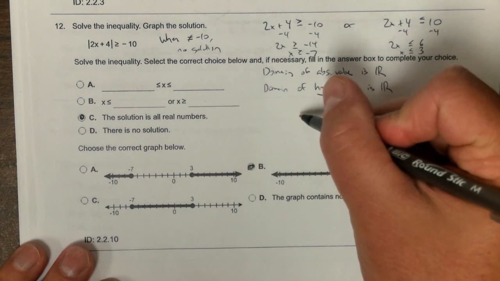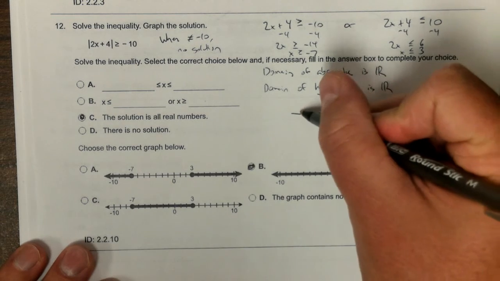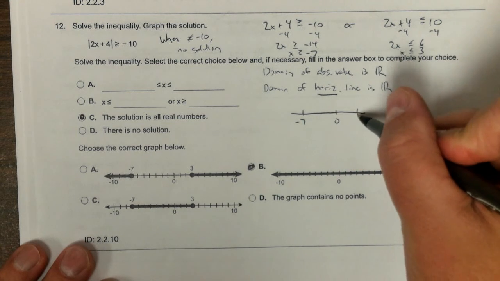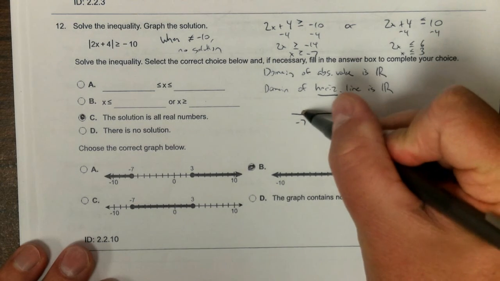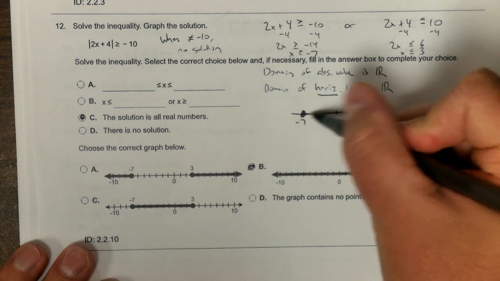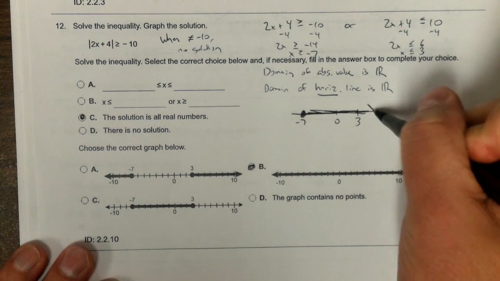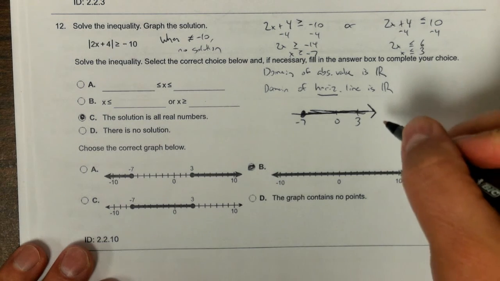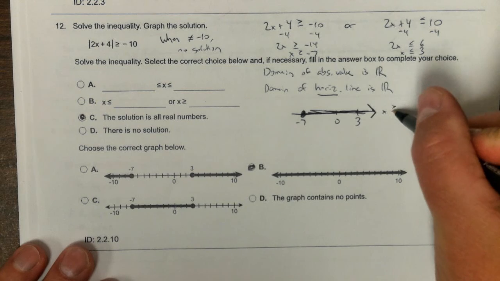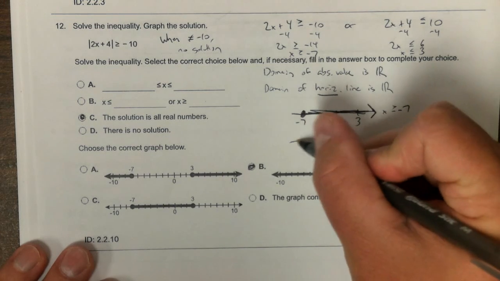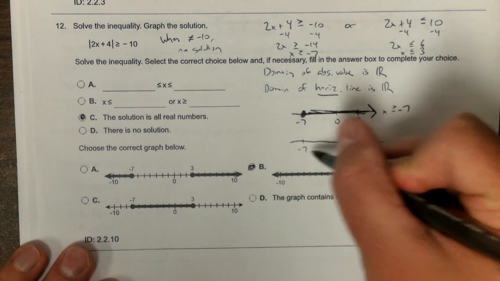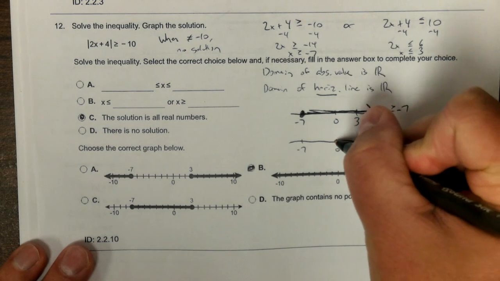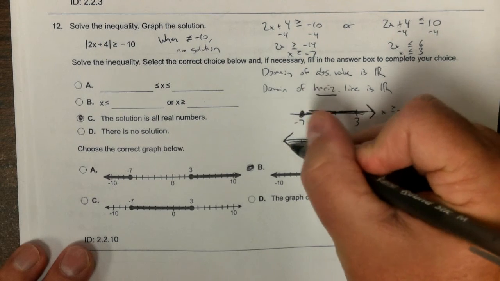So if you're doing x greater than or equal to -7, greater than or equal to means to the right, and then it's less than or equal to 3, which is like this.